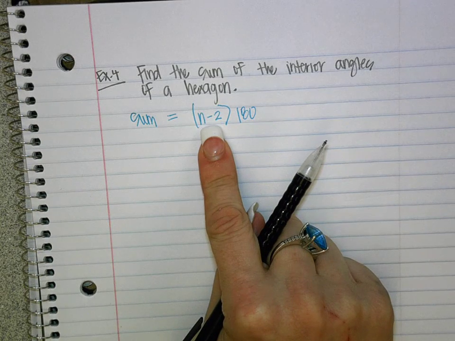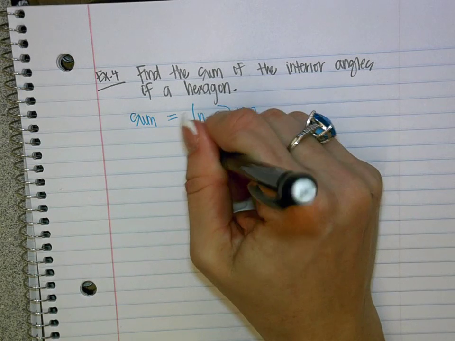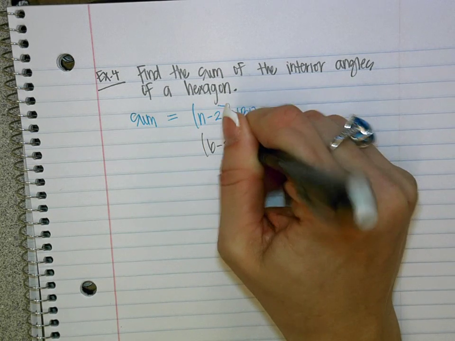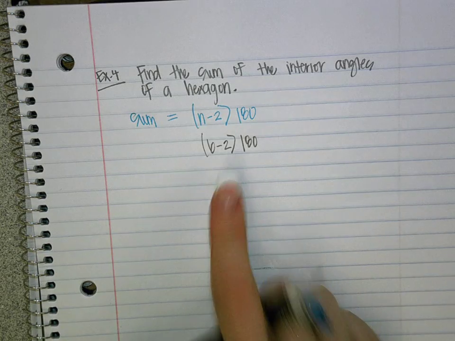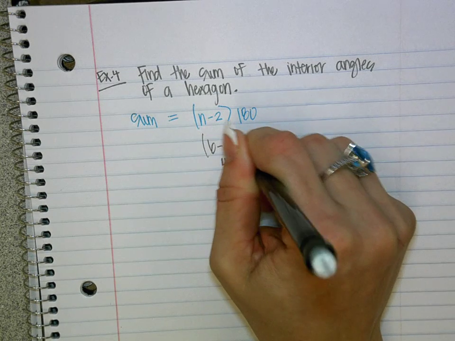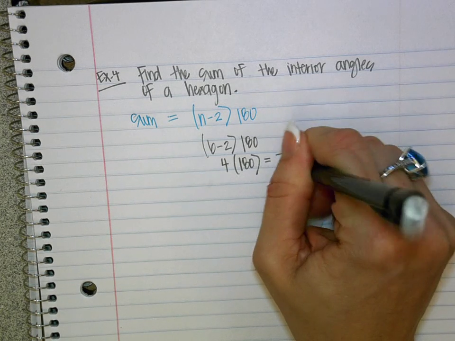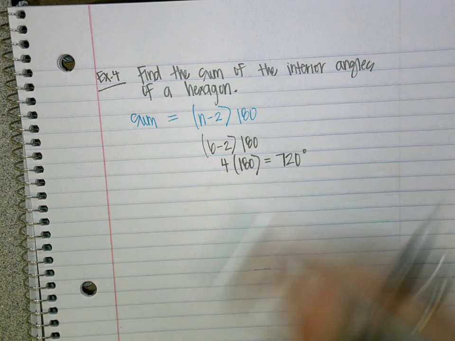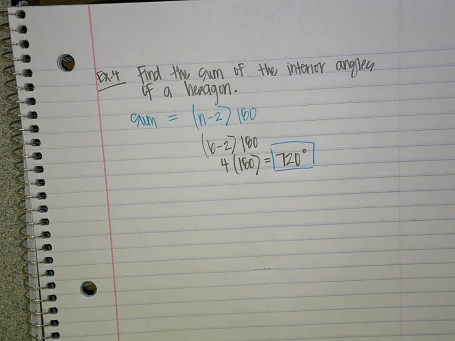So how many sides does a hexagon have? 6. So we would plug in 6 minus 2 and then multiply by 180. Okay, you always want to do what's inside the parentheses first. So 6 minus 2 would give you 4. And if you multiply 4 times 180, you should get 720 degrees. So that is one more formula that you definitely want to know.